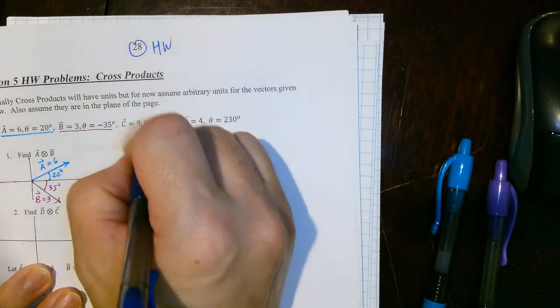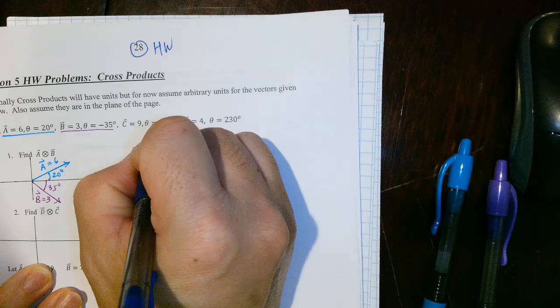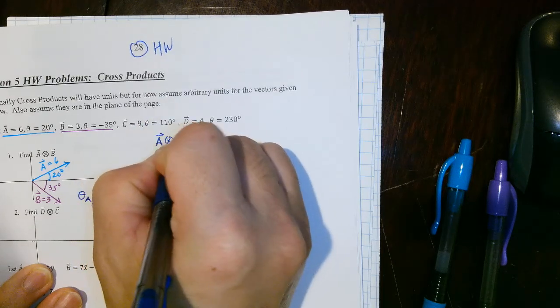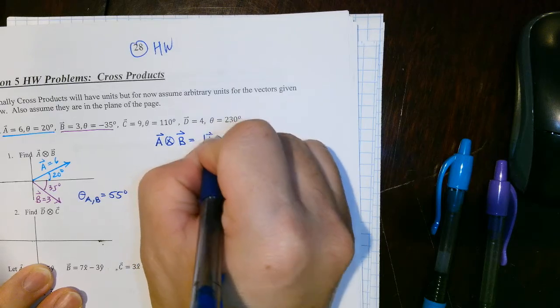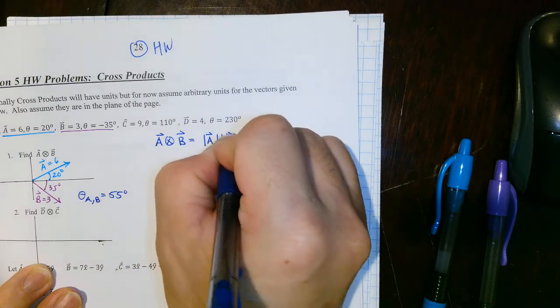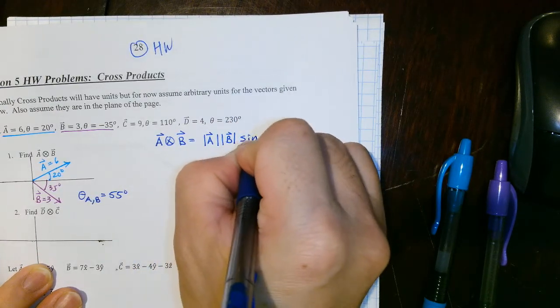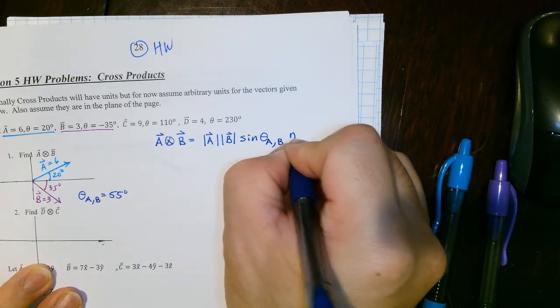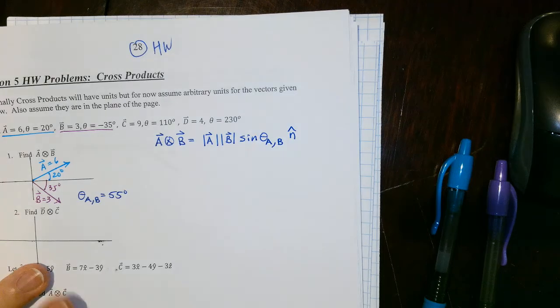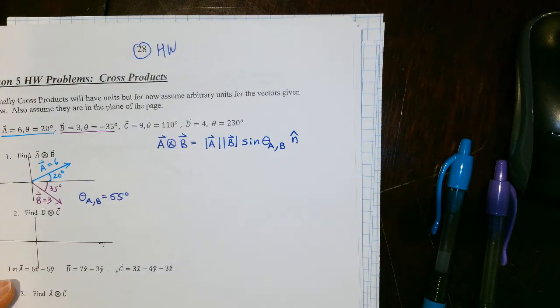So A cross B is equal to the magnitude of A times the magnitude of B times the sine of the angle between A and B times n hat. That is the definition of cross product, right?